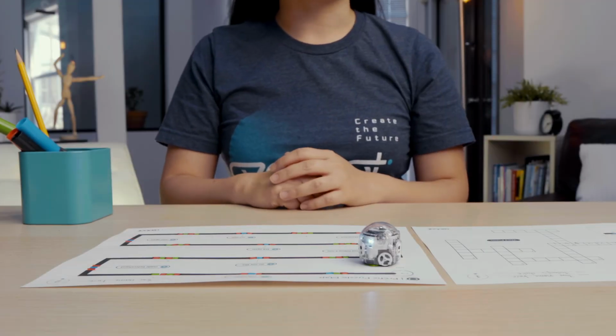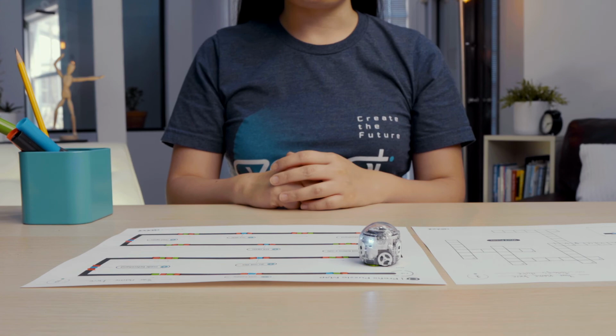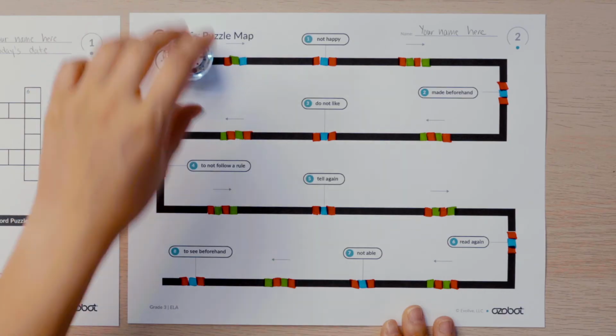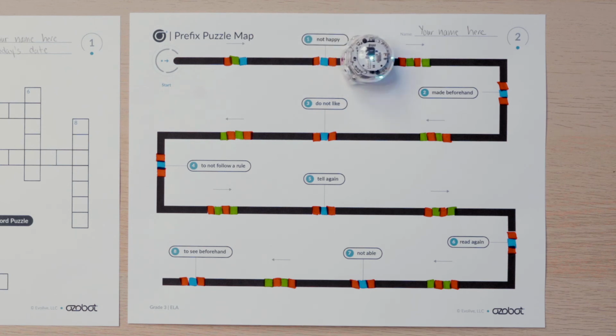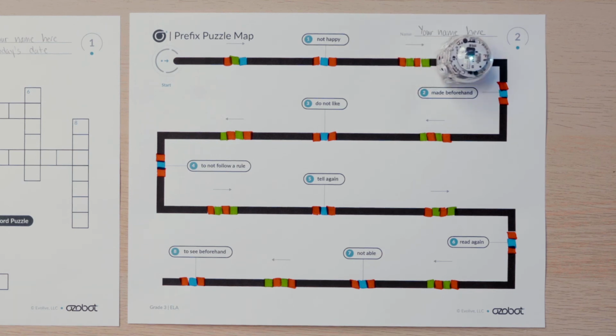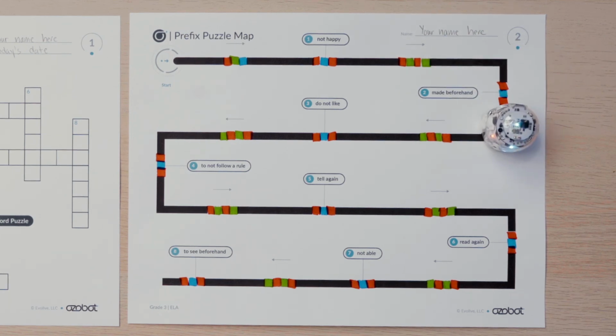I'm ready to find the second word in my puzzle. Are you? I will put my Ozobot back on start. When it gets to the second definition, I will read it aloud. Then I will find a prefix to match the definition. After I know the prefix, I can choose the word from the word bank to match. Finally, I will write the word I choose for number 2 in my puzzle.